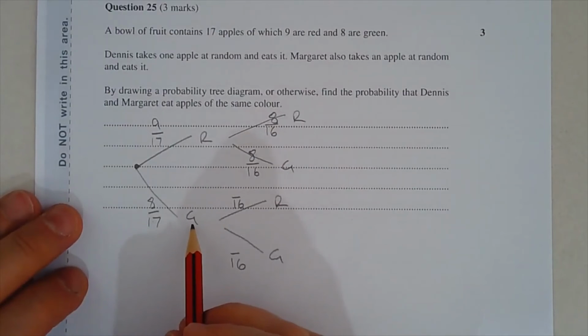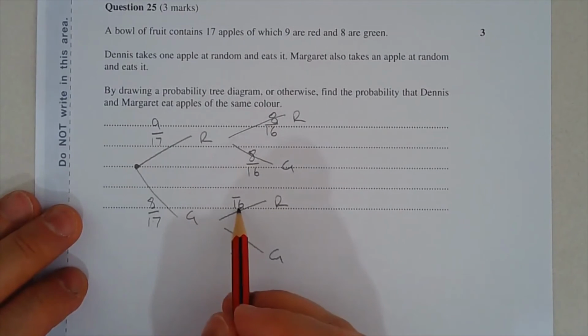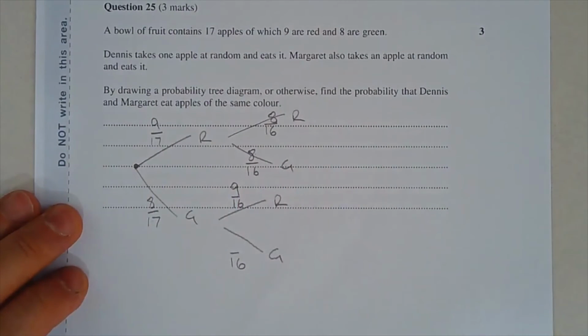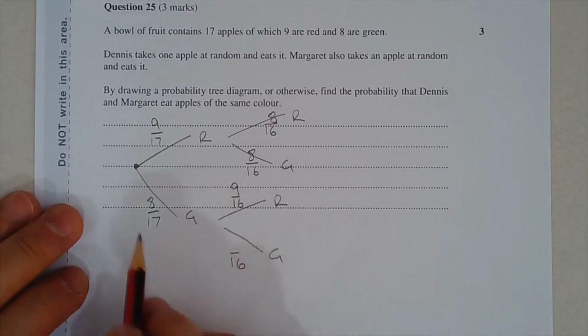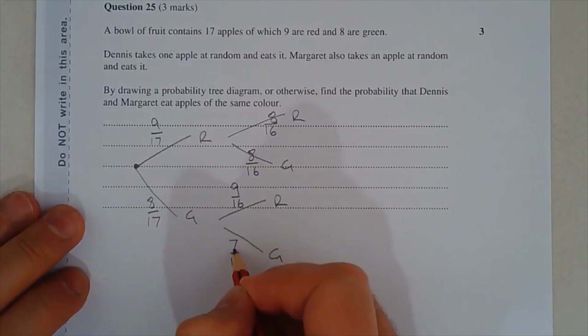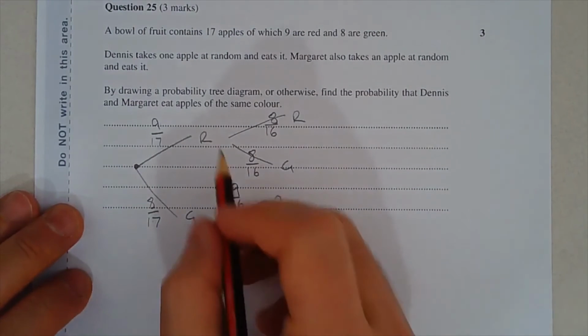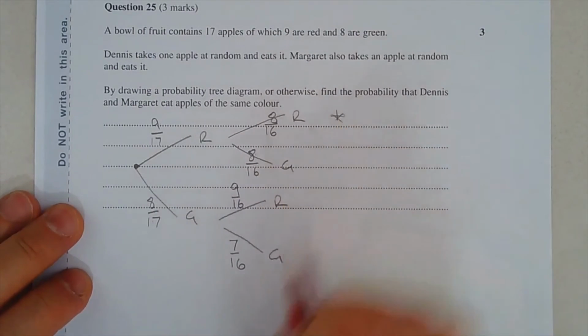Now if we've chosen a green apple, the red apples are still the same number as originally, which is 9. However, we've already chosen a green apple, so instead of having 8 apples, we now have 7. So the two favorable events that we're looking for are the red red or the green green.